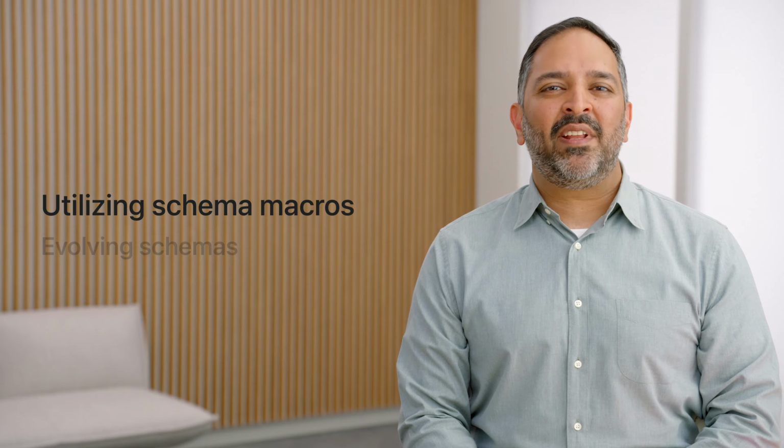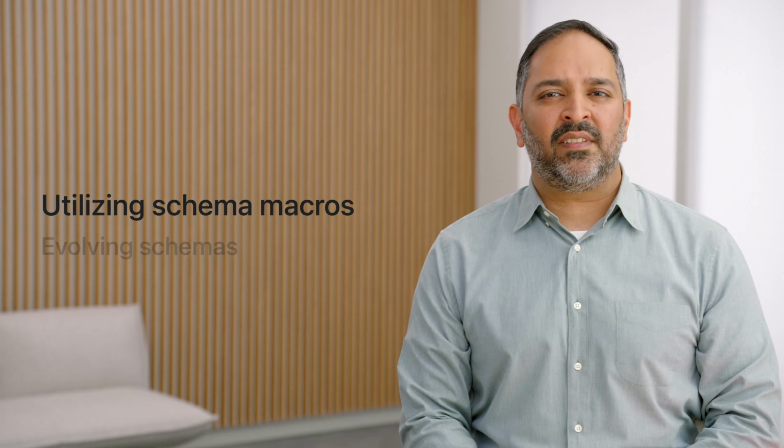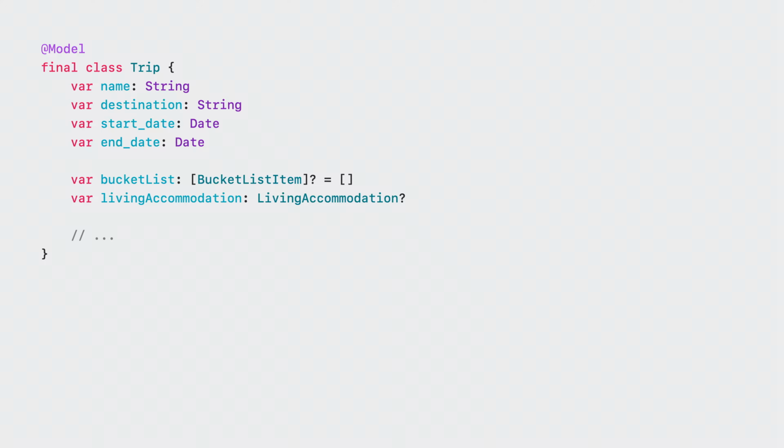SwiftData's schema macros allow me to customize the behavior of the persistence experience to work perfectly for my app. When I published my app with the original schema, I did not ensure each trip name was unique. This caused a few conflicts between trips with the same name that I now need to resolve. This can be fixed with the @attribute schema macro and using the unique option. SwiftData will generate a schema for my trips model that now ensures any trip that I save to the persistent backend will have a unique name. If a trip already exists with that name, then the persistent backend will update to the latest values.